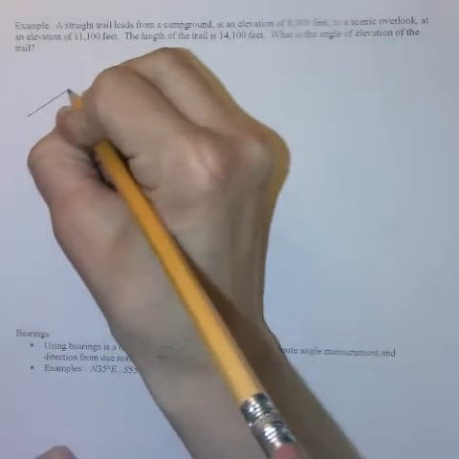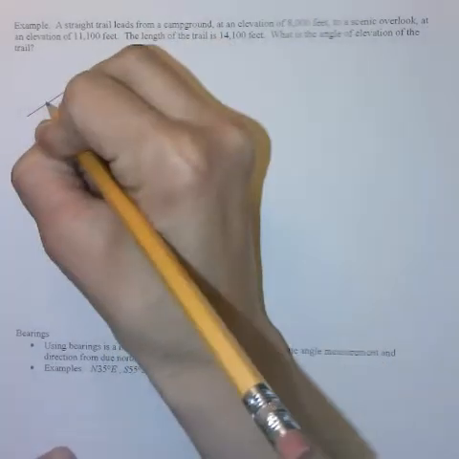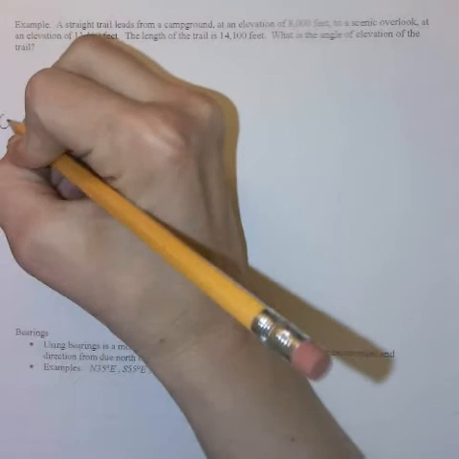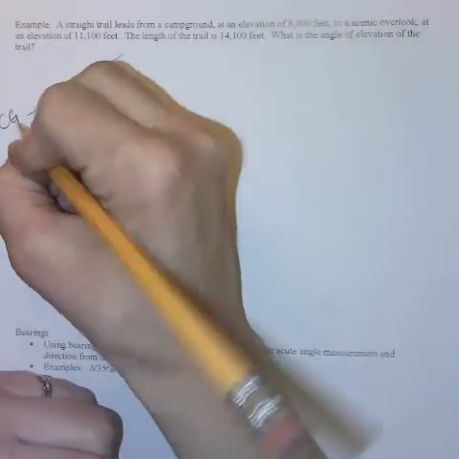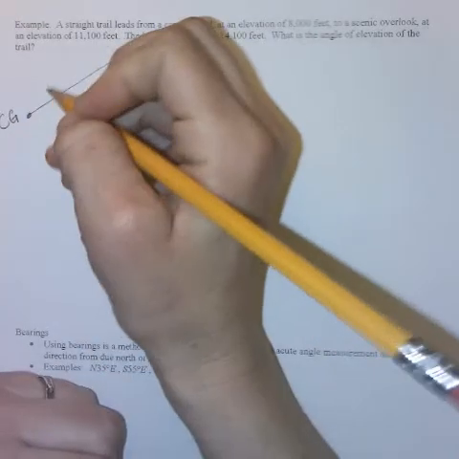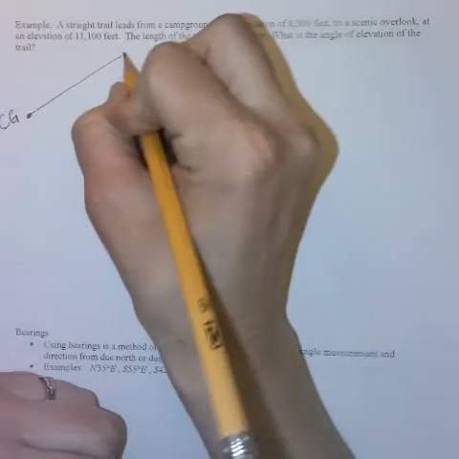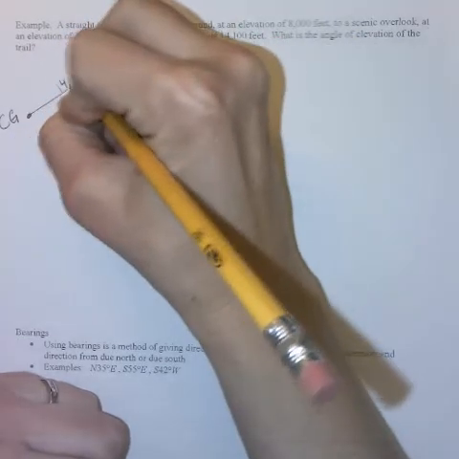So I draw a picture here. So we're going up. Let's say the campground is here. Let's call it CG. And the overlook is here. And this trail is 14,100 feet.